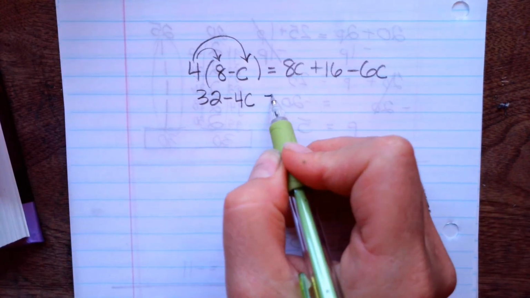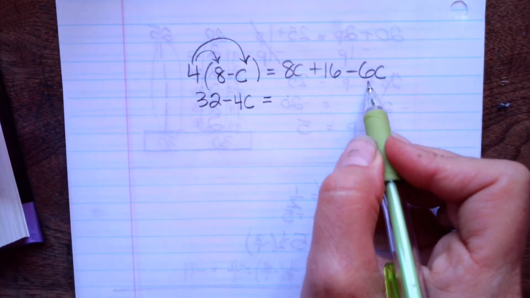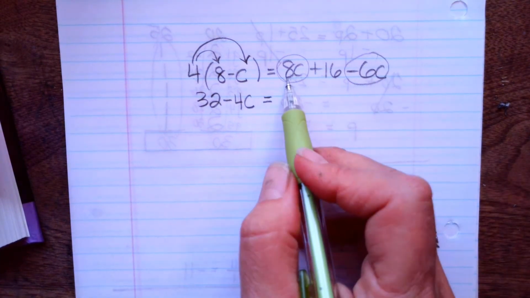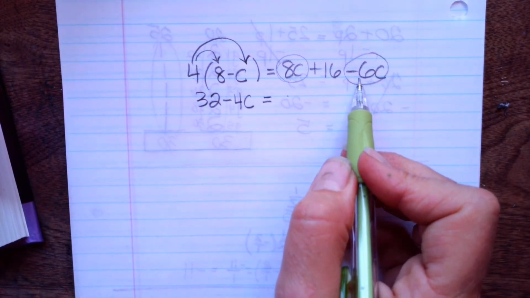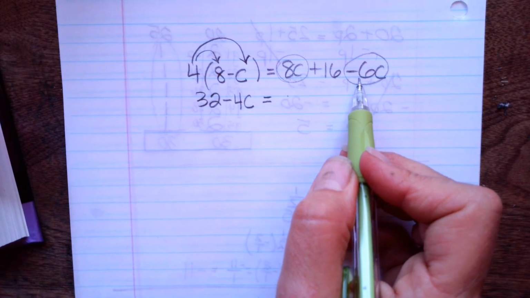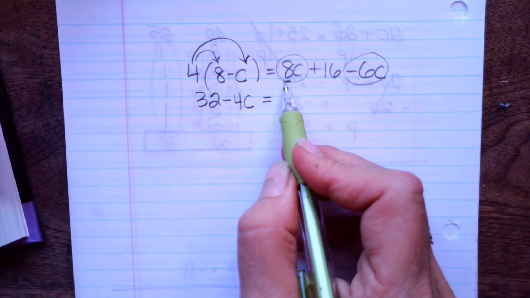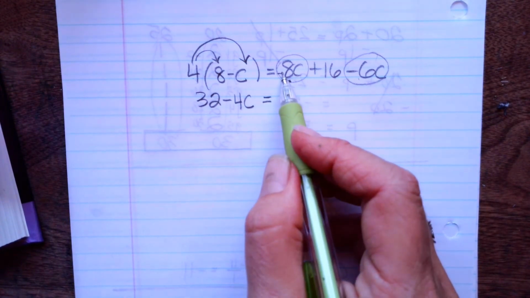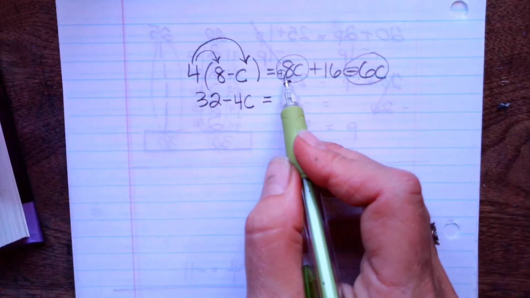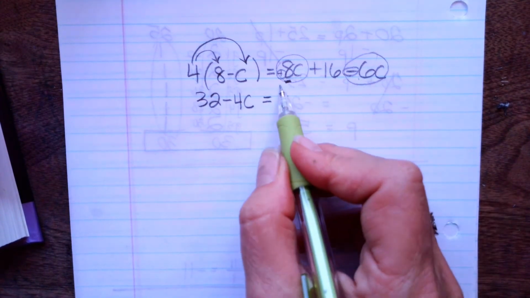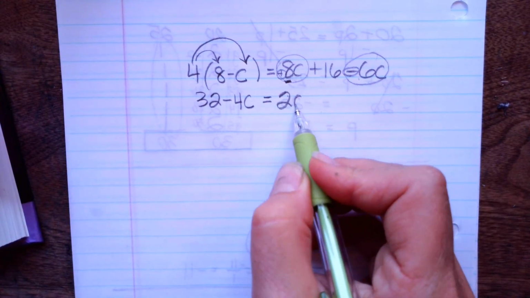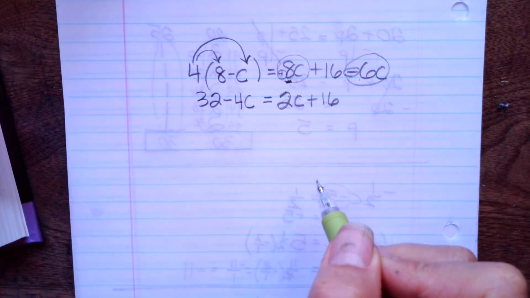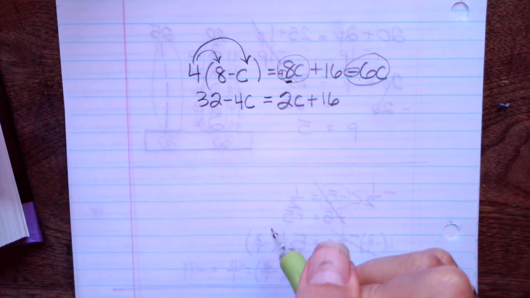Okay. And then on this side, we have 8C minus 6C. So I'm going to combine like terms, which means I have a positive 8 and a negative 6, and they're both C's. Biggest integer wins the sign. My biggest integer is a positive, and it's 8. So I have a positive and a negative. I subtract these integers. So what's left on this side is a positive 2C plus 16. Make sense? Yeah. Okay.